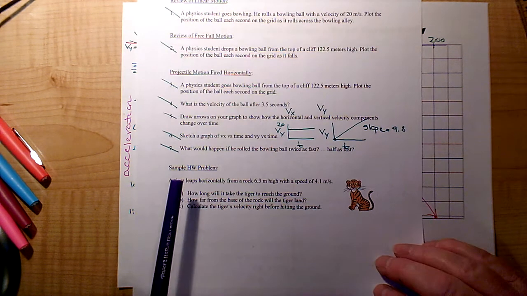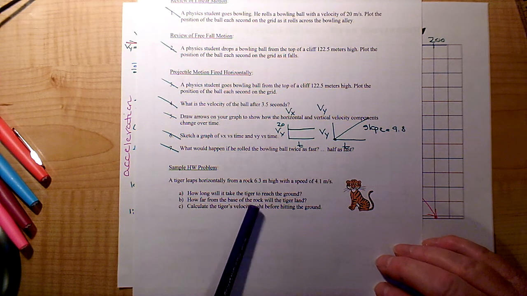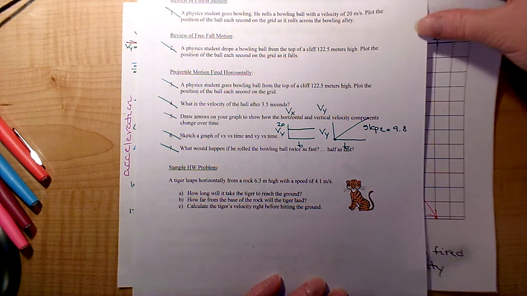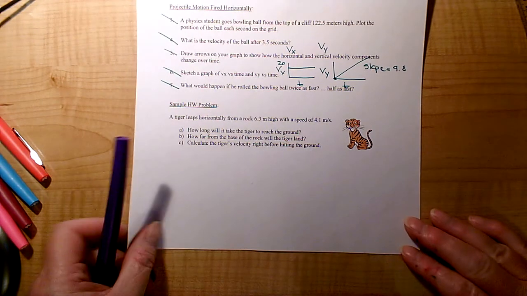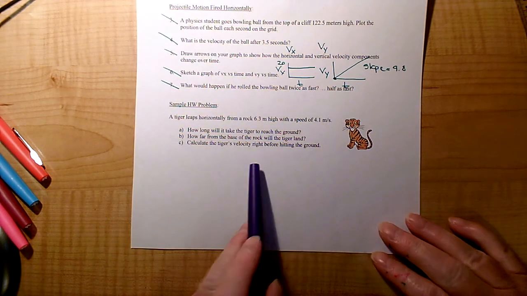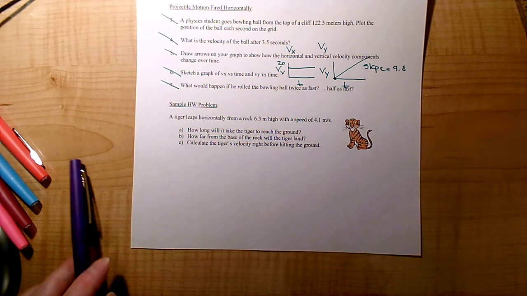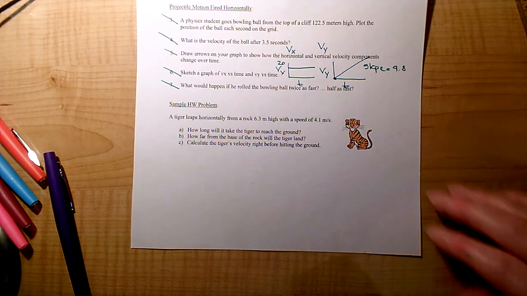So let's go over a problem when something is fired horizontally. And so I call this my tiger example. So let's look at the tiger example. I'm actually going to switch and do it on lined paper so that I can draw it bigger for you here. All right, so it doesn't matter what the problem is. There's going to be a cliff, a tall building, a table, a high rock. There's got to be something up high.